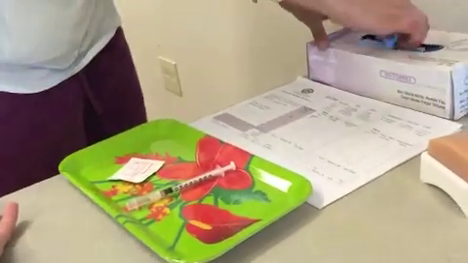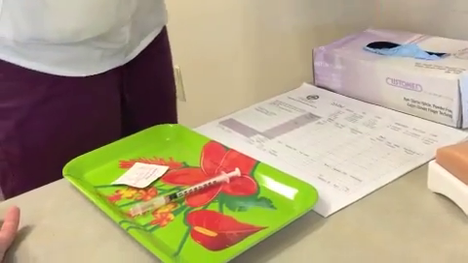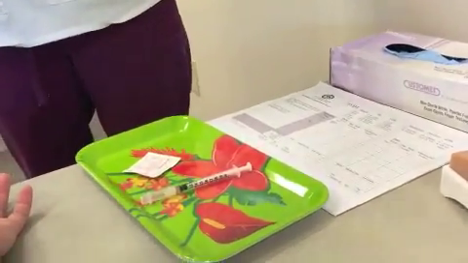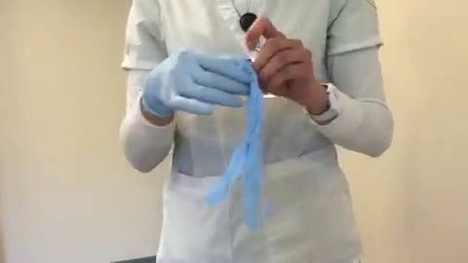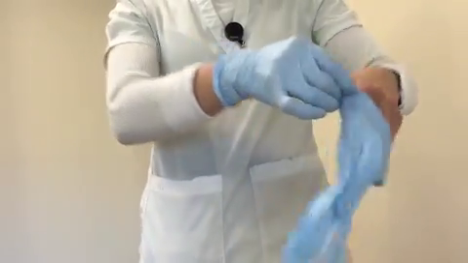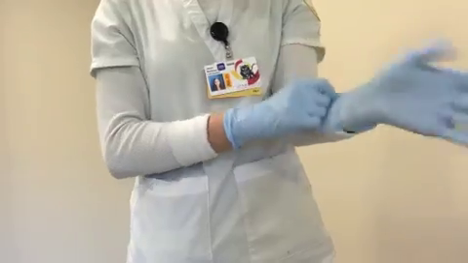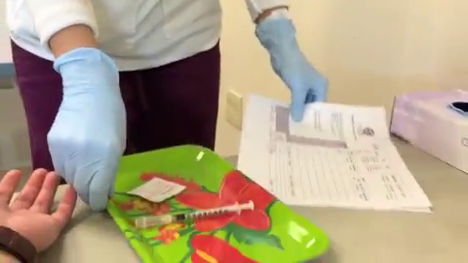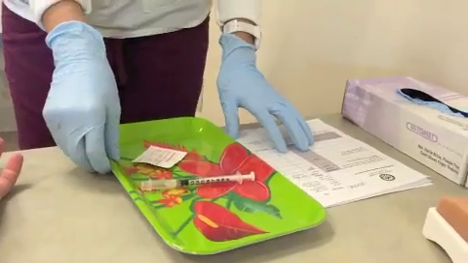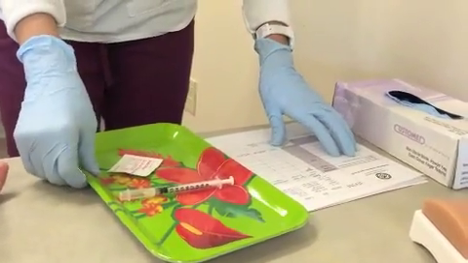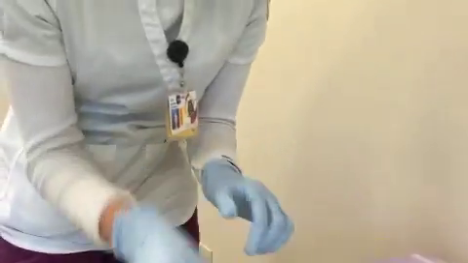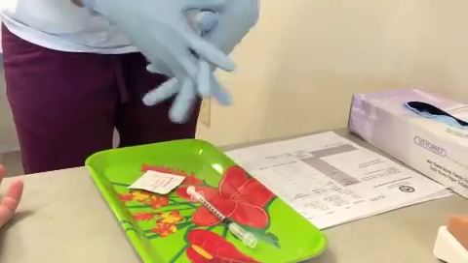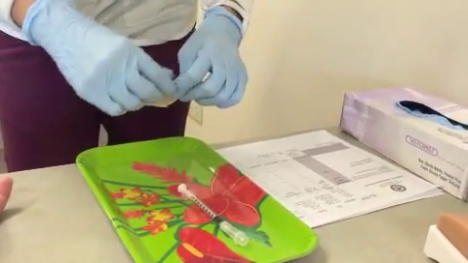So now you're going to put gloves on. Look at your MAR again. Make sure you have the right patient, the right drug, which is the PPD. You have 0.1 milliliters. And you're going to do an intradermal.